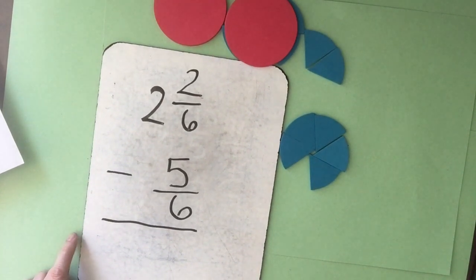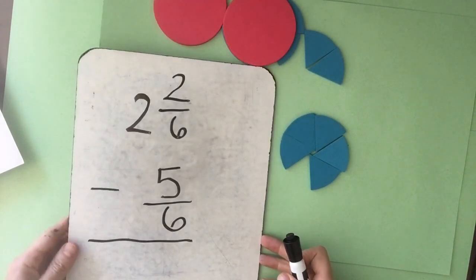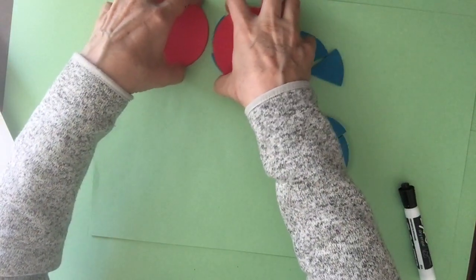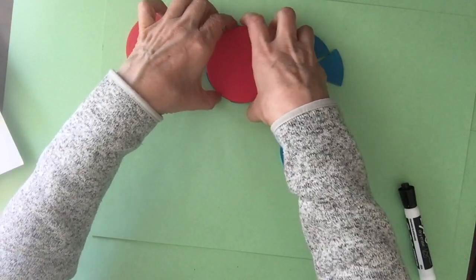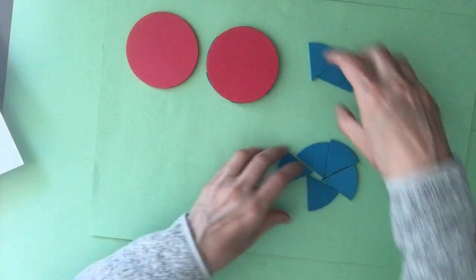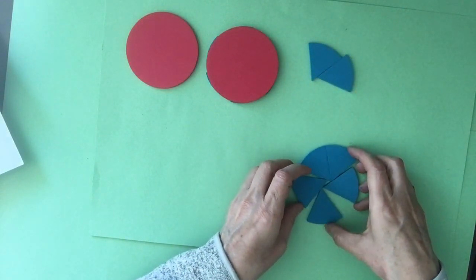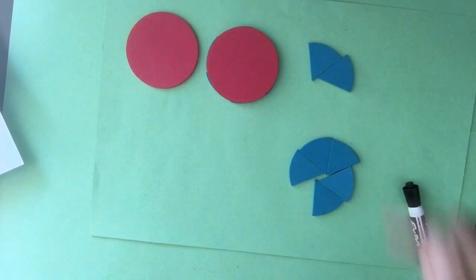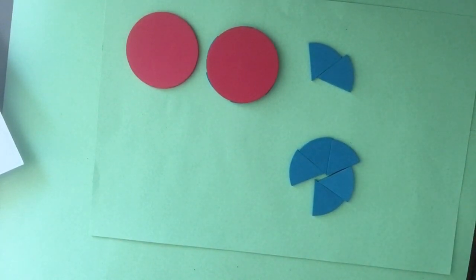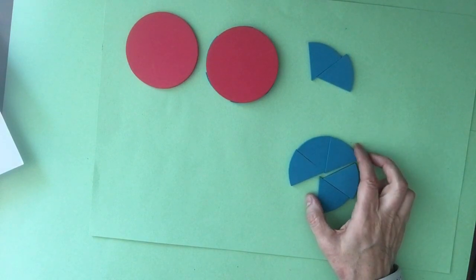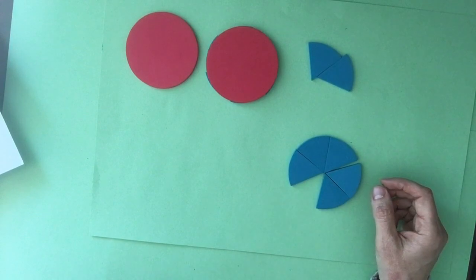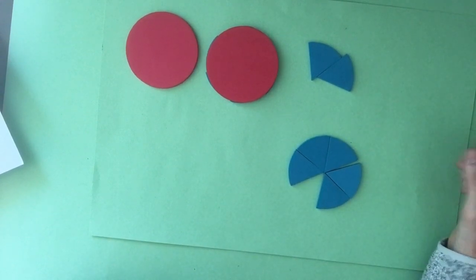Okay, 2 and 2/6 minus 5/6. I'm going to move this over because I'm running out of room. What I want to show you is, when we're subtracting, one of the methods we can use: when we can't take 5 from 2, just like in subtraction of whole numbers, we can't do that. So we essentially need to borrow, just like we do in addition and subtraction with whole numbers.